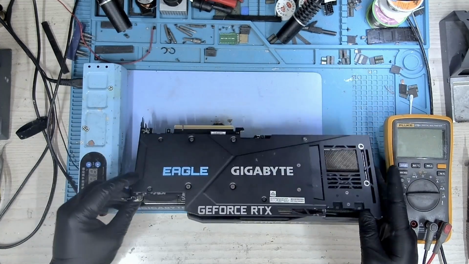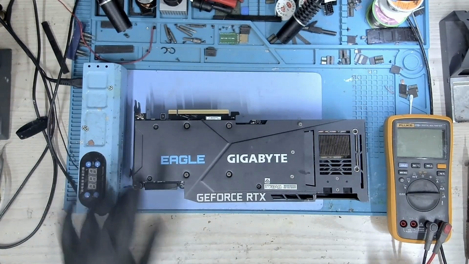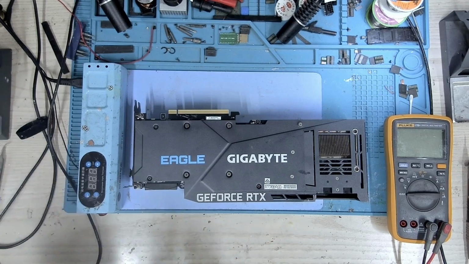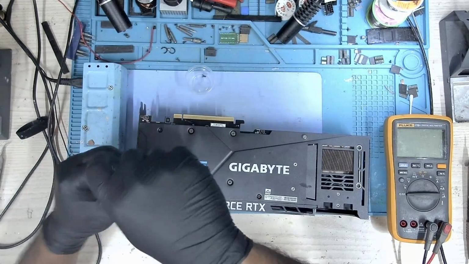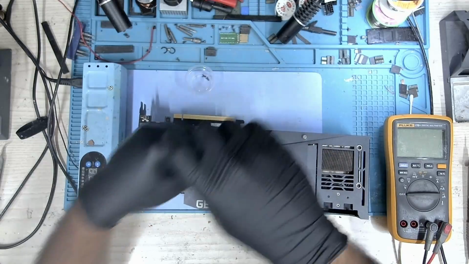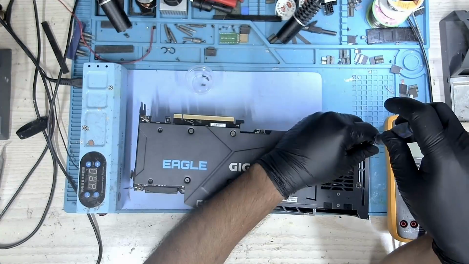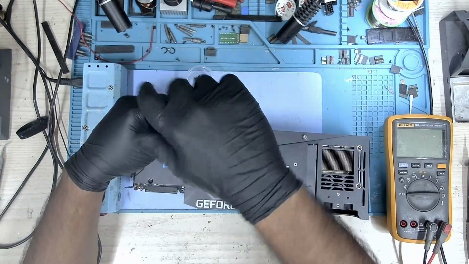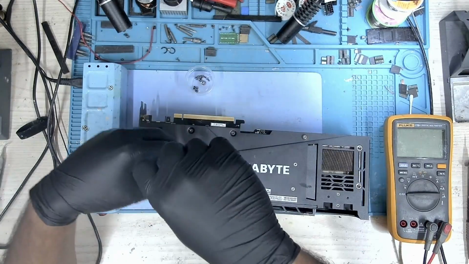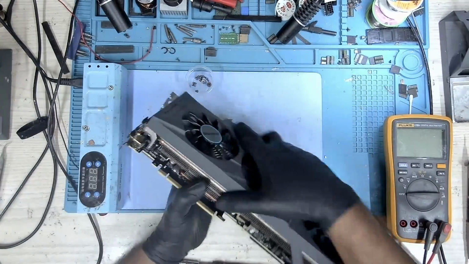Let's stick it there and let's open this card up. So if you're wondering why the user said that it's not booting with the card even though it has memory errors, it is because GDDR6X, if it has memory errors, doesn't boot. It gets stuck on error code B2.